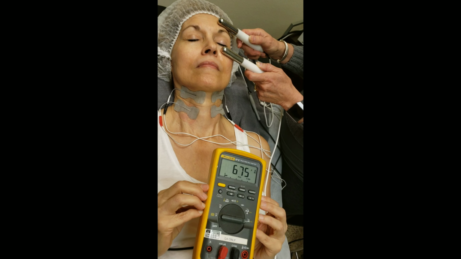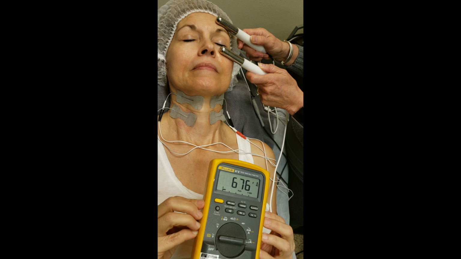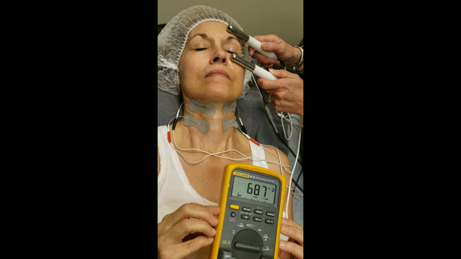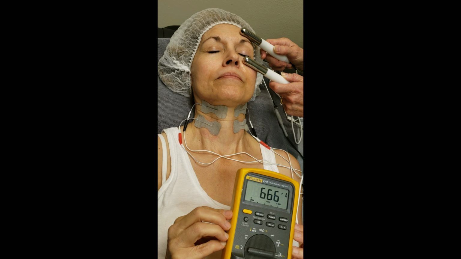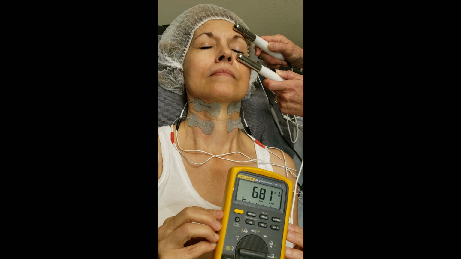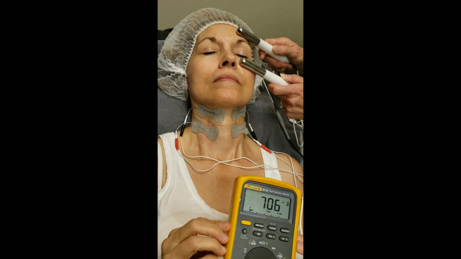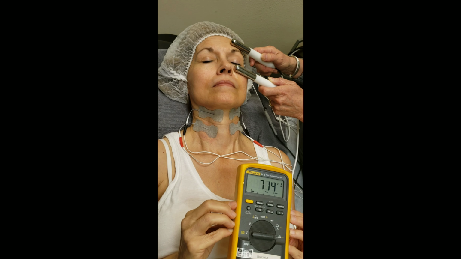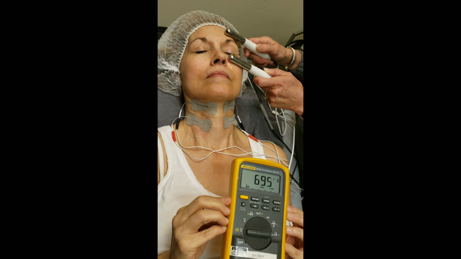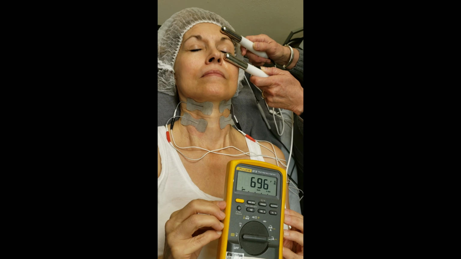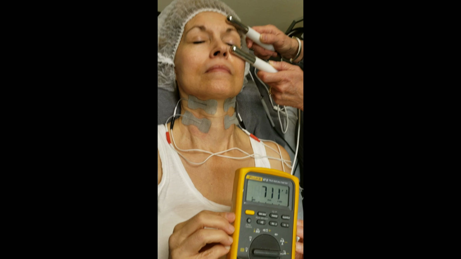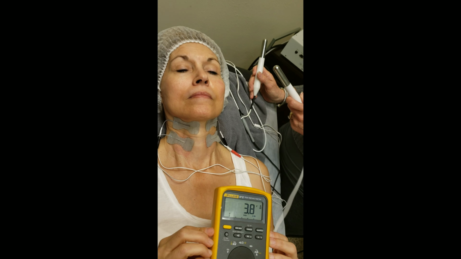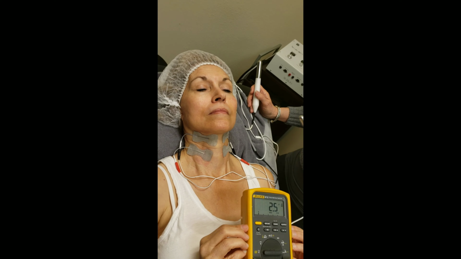So based on the probes and the pads all connected, you can see the importance and the significance of impedance monitoring, because the more ports that you're using and the more skin surface area you're covering with your output accessories, you're going to need a device that is going to monitor and measure that so that we can get the proper levels. And that's how it works. So you can see the significance of that.